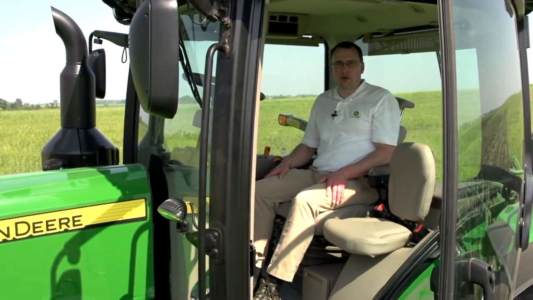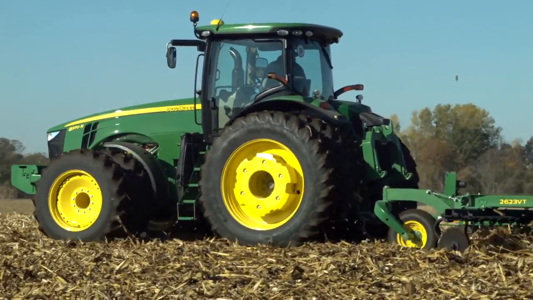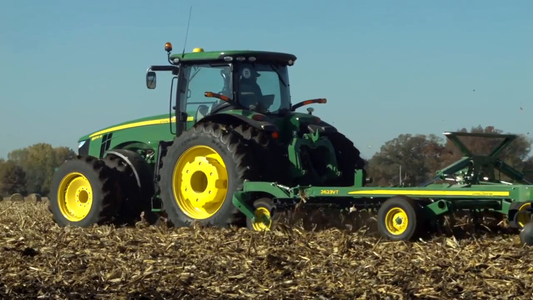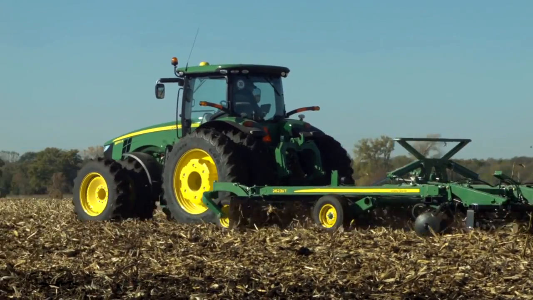One question I get sometimes is, what does the droop setting do on the E23 and E18 transmissions? In this video, we will explore the purpose of the droop setting. The droop setting is the amount the engine is allowed to be lugged down when the tractor is at full load before it downshifts to prevent overlugging or stalling the engine.